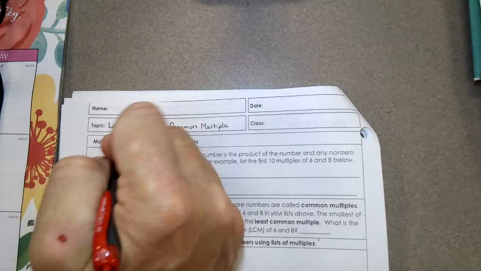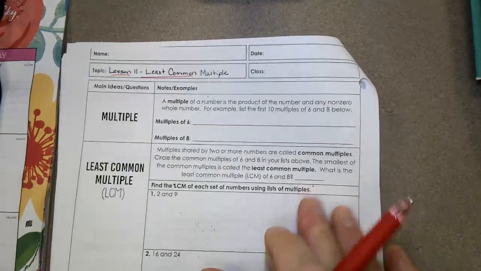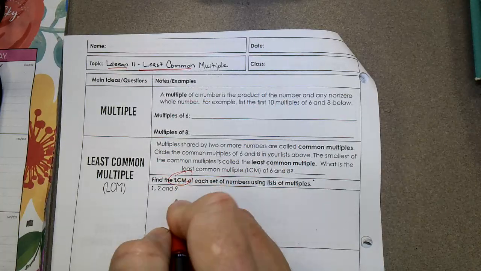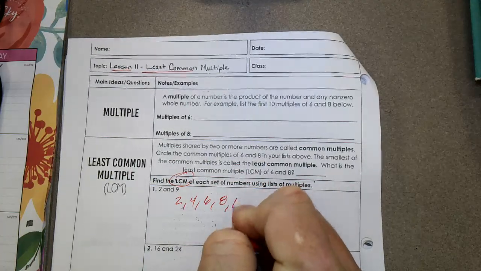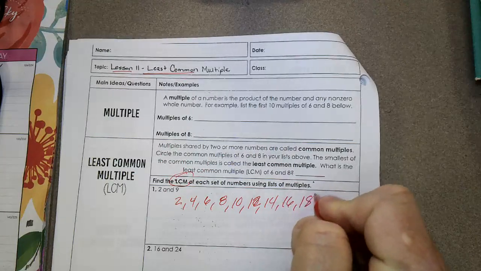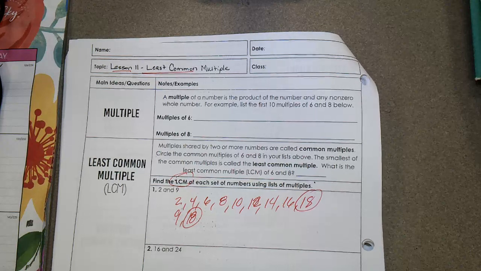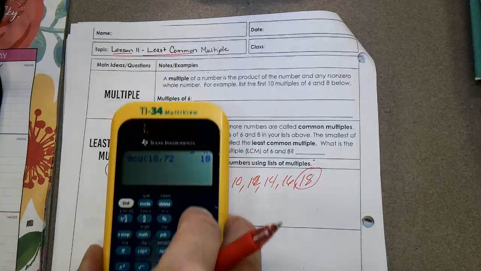Okay? Now, this is lesson 11. 10 and 11 are related. They're very easy, and they're the same exact thing except for one minor detail. We're going to look for the least common multiple. So by counting by these numbers, 2, 4, 6, 8, 10, 12, 14, 16, 18. We're looking for the smallest number that appears in both lists. It's 18.